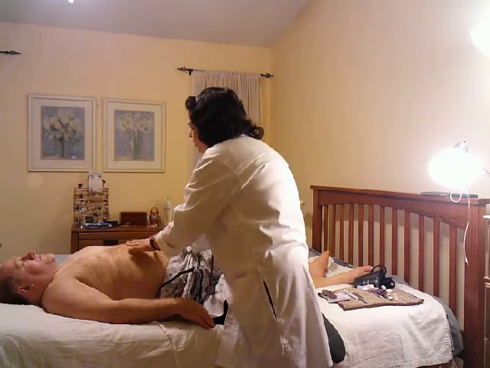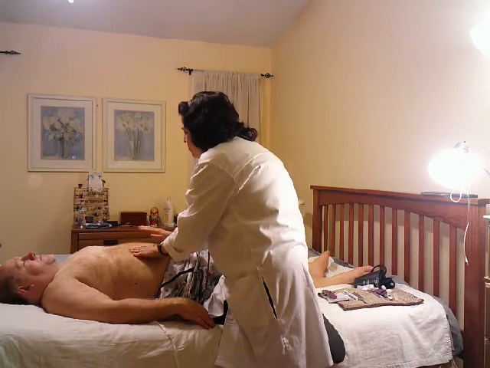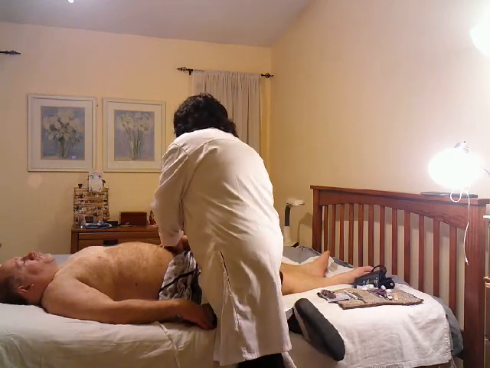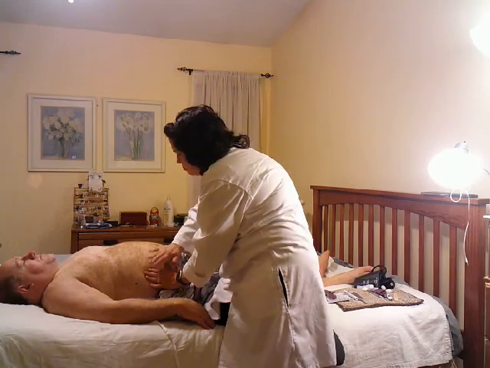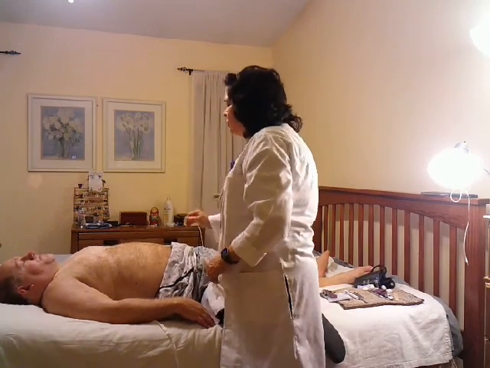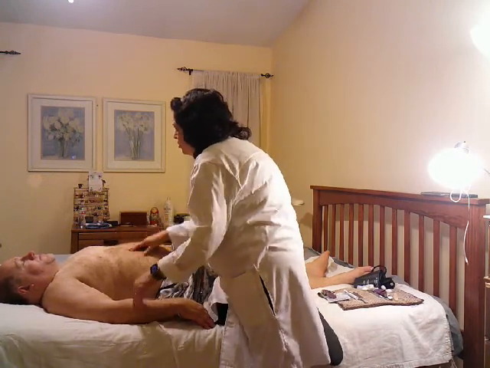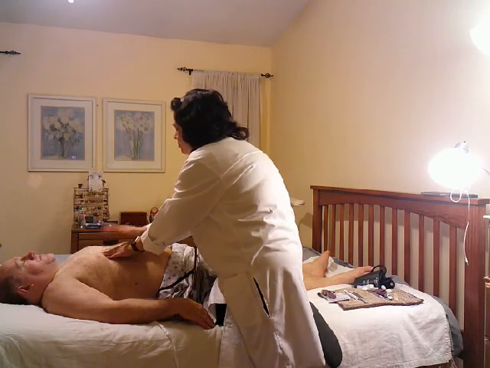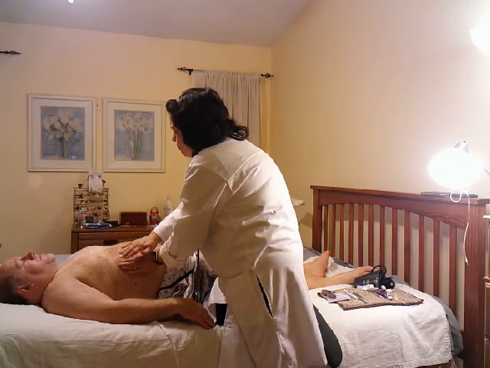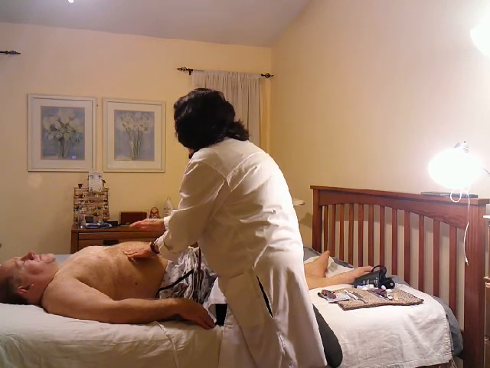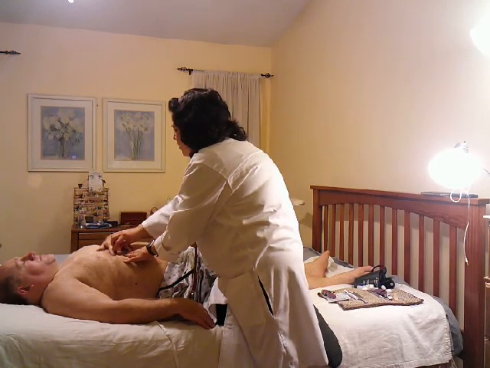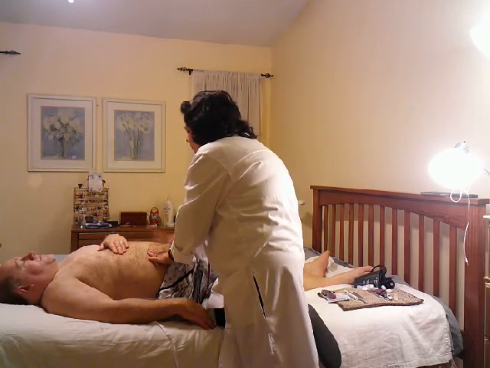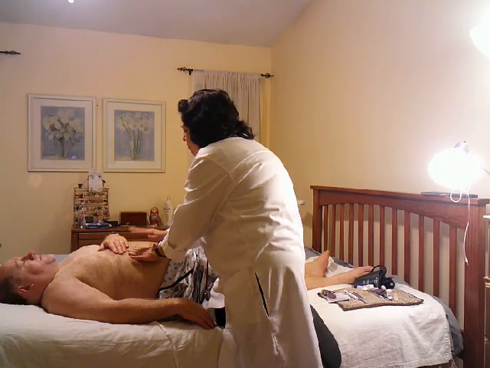Now I'm just going to percuss your stomach. Let me know if you have any tenderness. Good resonance throughout. I'm going to try to locate your liver, so I'm going to percuss down from your lungs, from the area of resonance to the area of dullness. If you can place your finger right there. Now I'm going to percuss up from tympany to dullness.